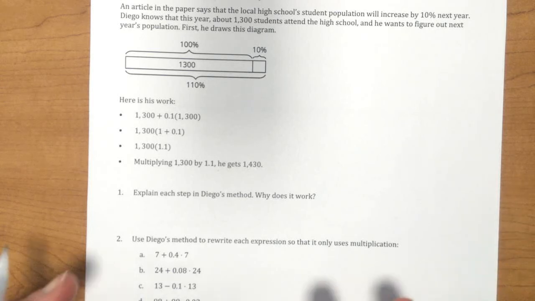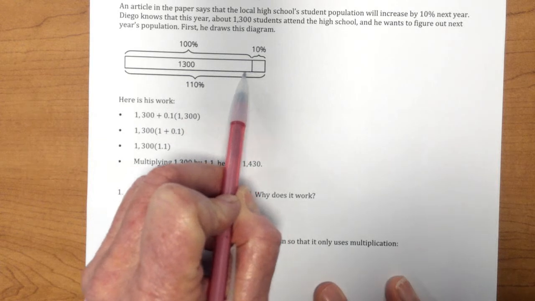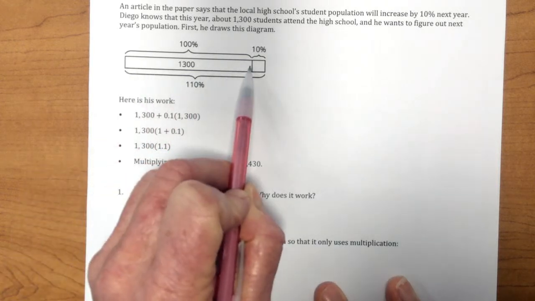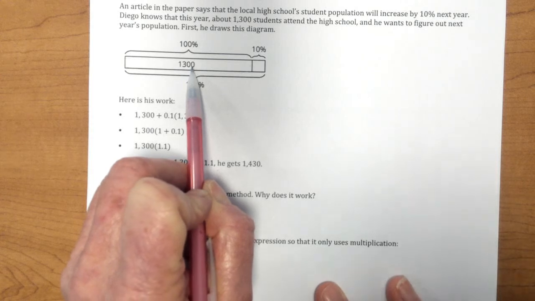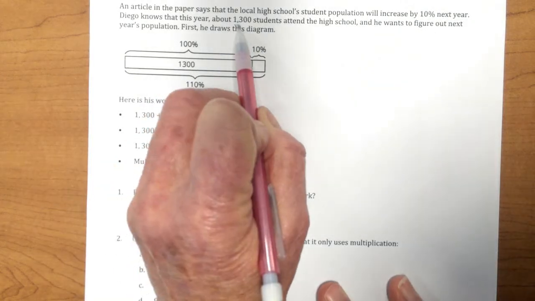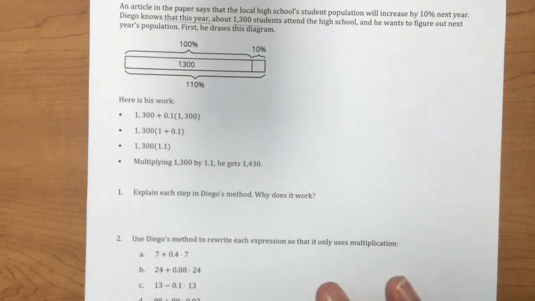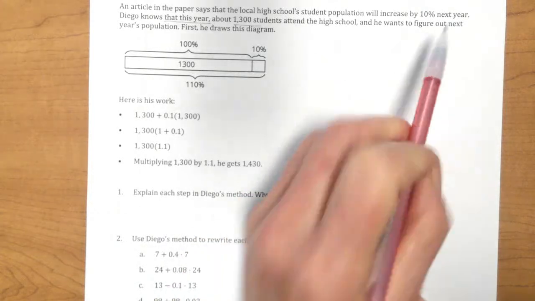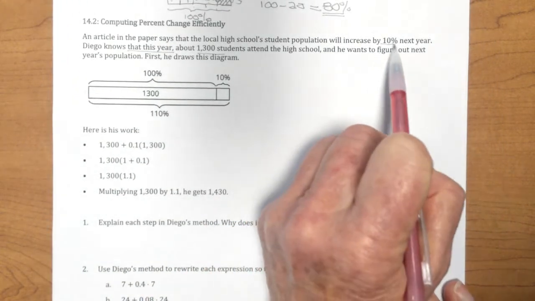So in just taking a look at his work, again, I'm going to note that I've got 100% right here. And I know that that 100% is that 1,300 students, and I get that information right here because he knows that this year he's got 1,300 students in his high school.